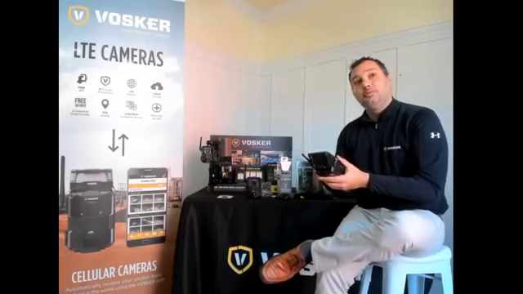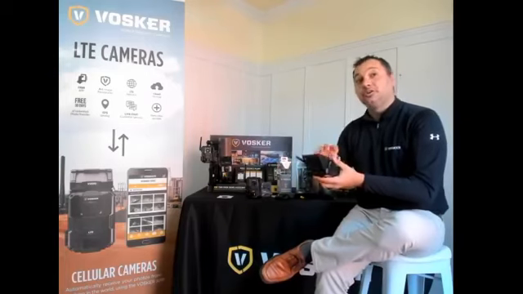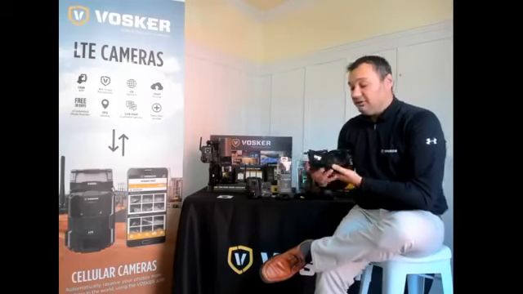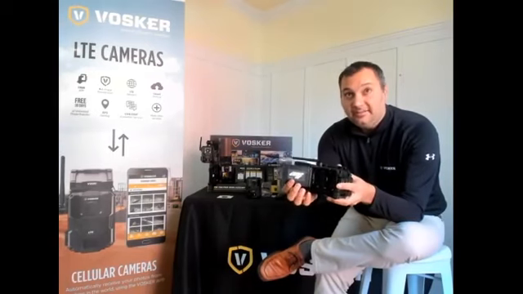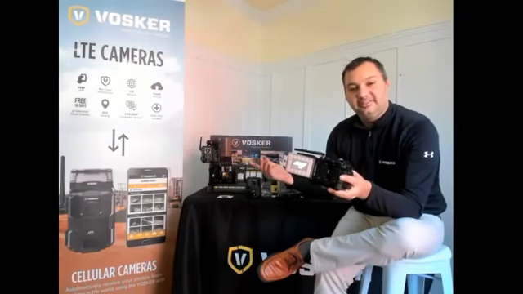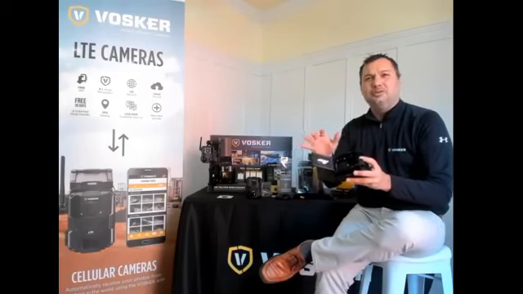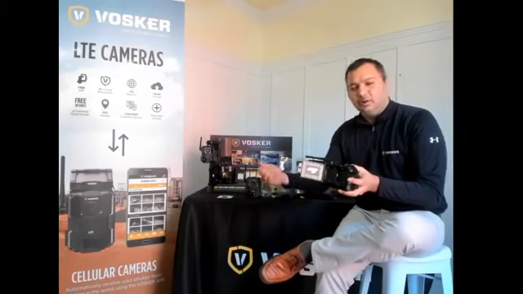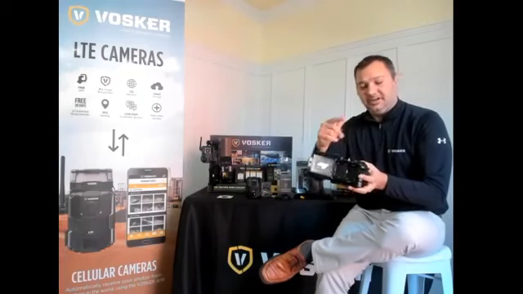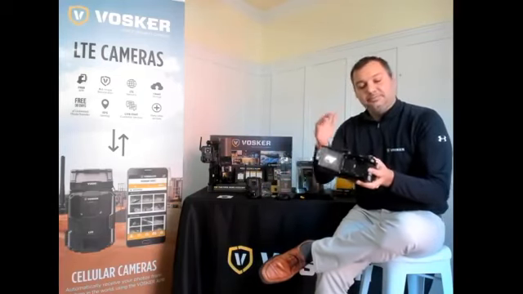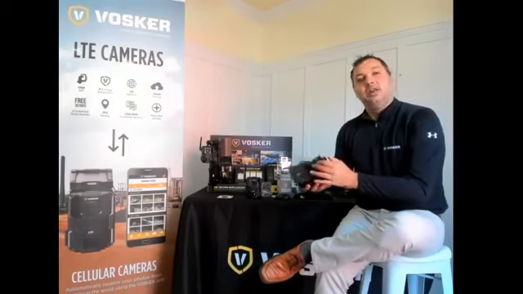We have designed our battery compartment to operate with either 8 AAs or with the VOSKER lithium battery. It is hard to estimate how long the camera will be operating based on whether you pick the 8 AA batteries or the lithium battery. That being said, it is proven that the lithium battery will last longer.